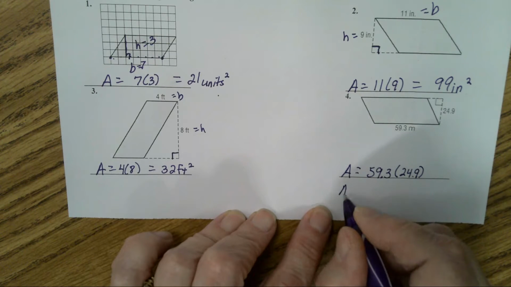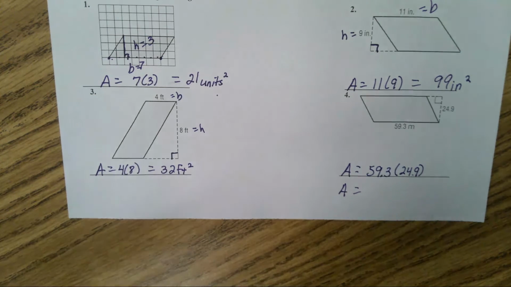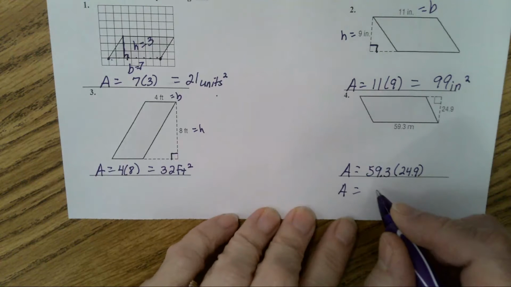And what does that equal when you multiply them? Who has their calculator out and has multiplied this? What did you get when you multiplied that together? Anyone have a calculator? Yes. Do you have a decimal point in there?